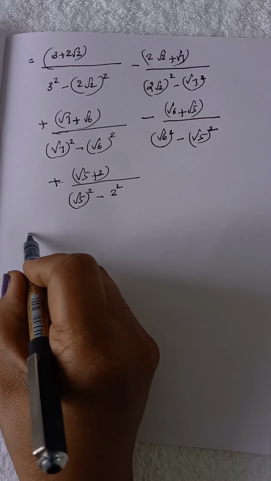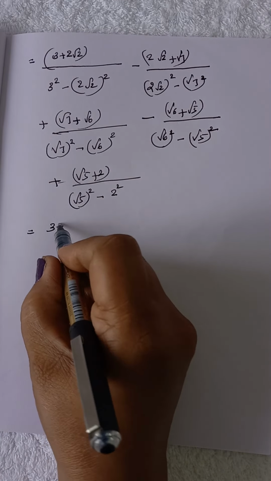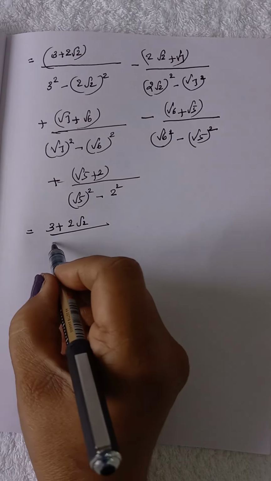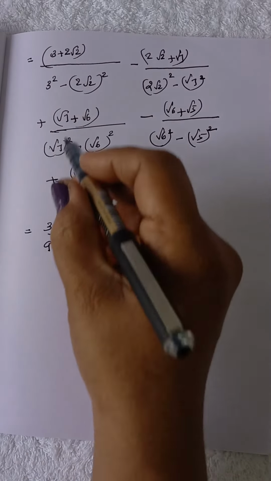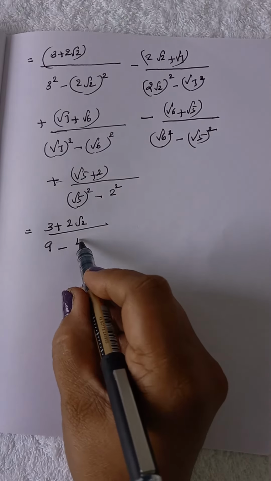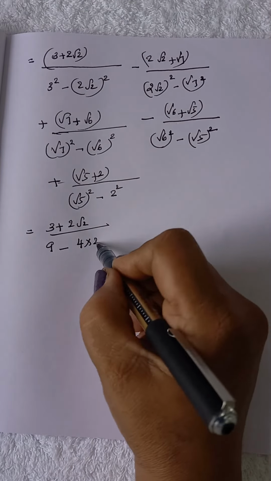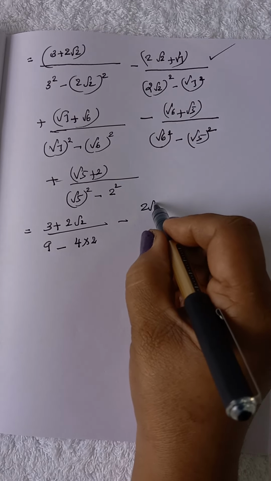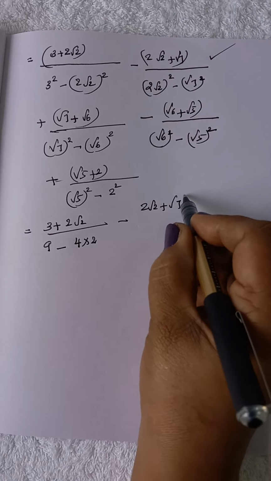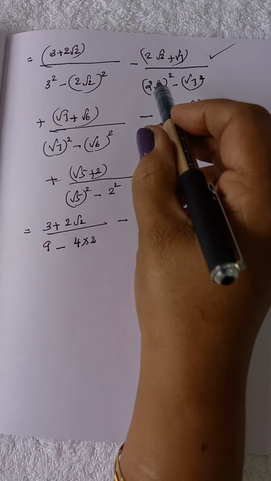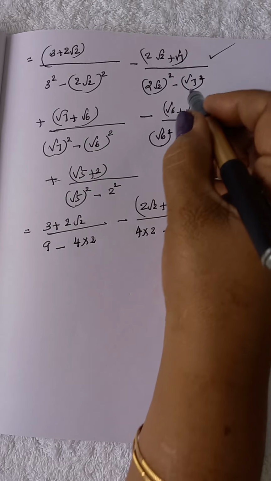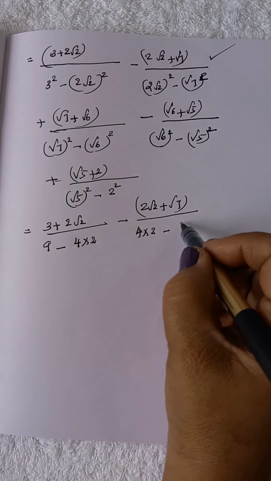Now that is equal to 3 plus 2 root 2 divided by 3 square is 9, minus 2 square, that is 4, into root 2 square is 2. Then minus this term we simplify, that is 2 root 2 plus root 7 divided by 2 square is 4, into root 2 square is 2, minus root 7 square, that is 7.